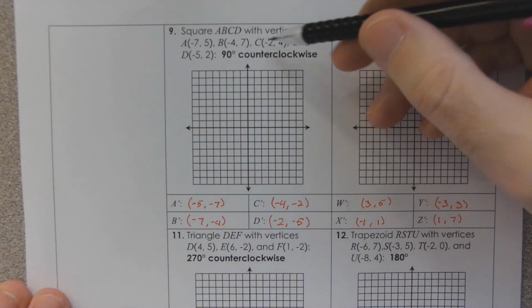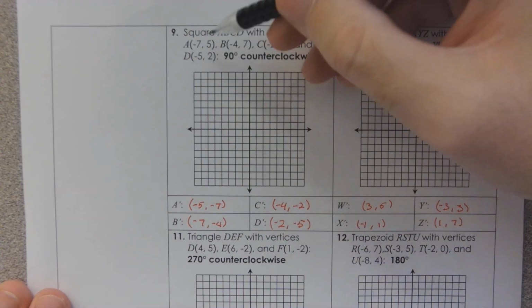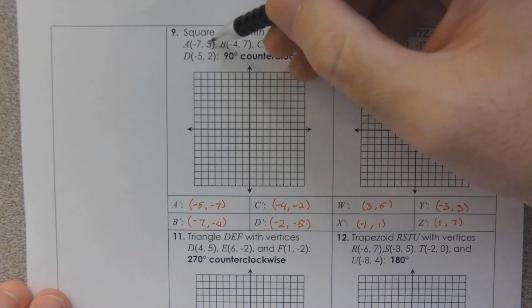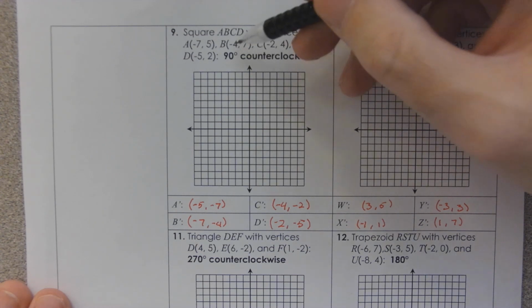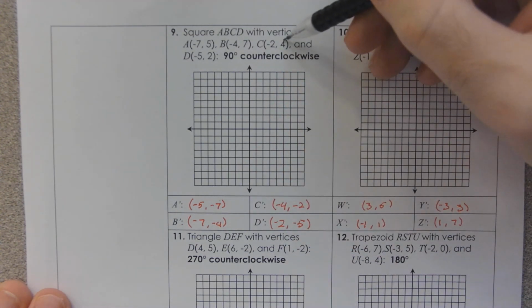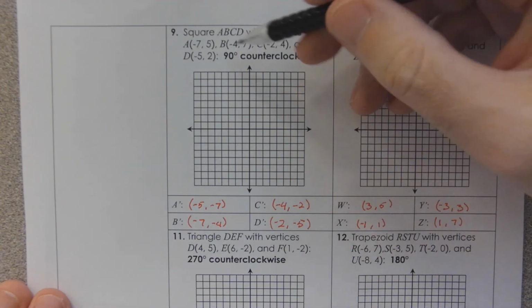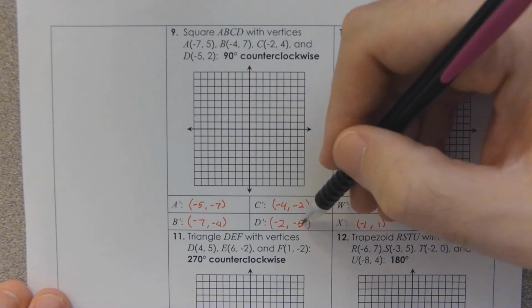90 degrees counterclockwise. So again, we switch the sign on the Y and change the order. So negative 5, negative 7. Negative 7, negative 4. Negative 4, negative 2. Negative 2, negative 5.